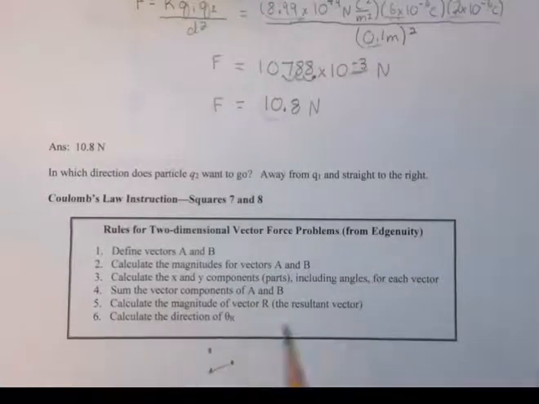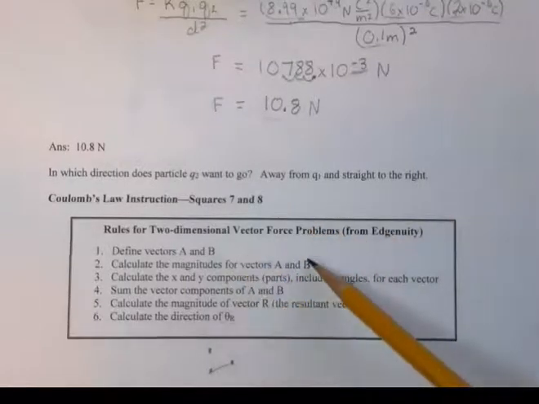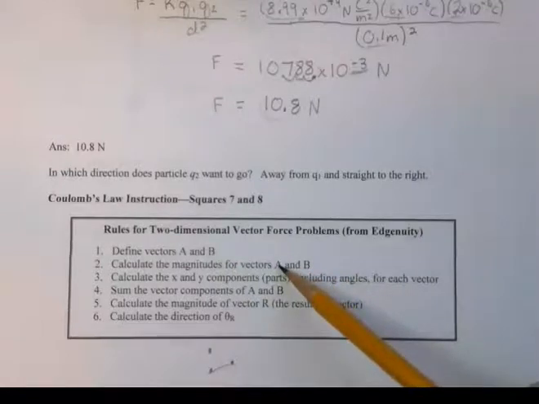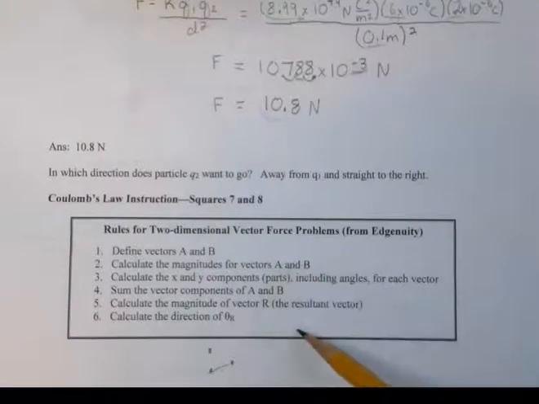So here are the rules. You don't memorize these. You just have this in front of you all the time. So first of all, define what the vectors are. Calculate the length of the vectors. Define the vectors means what direction they're going in. And they did that for you in the problem. Calculate x and y components, that is the parts.